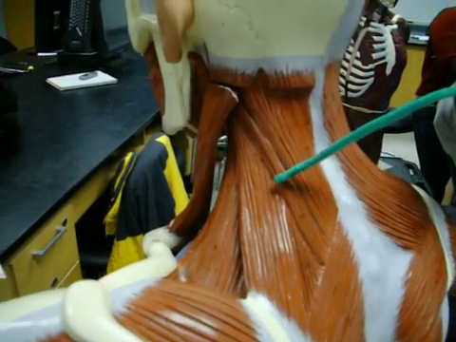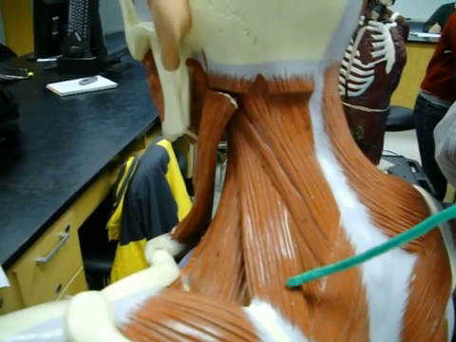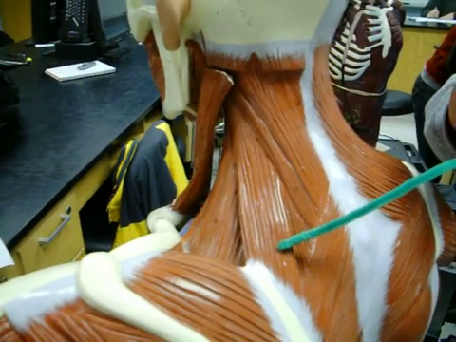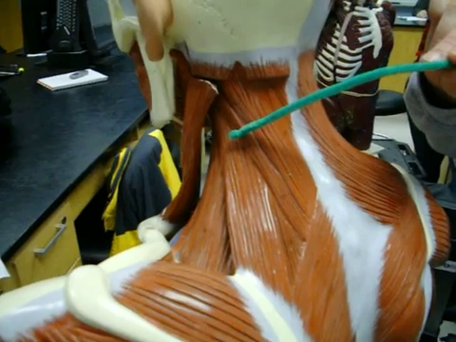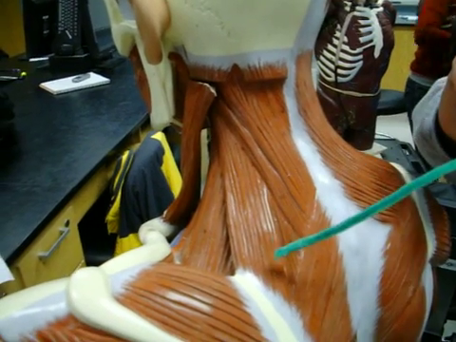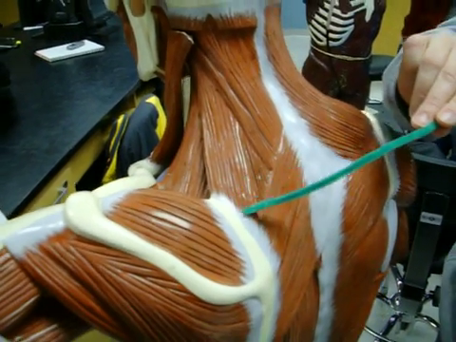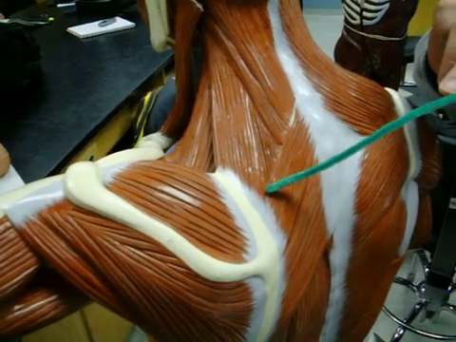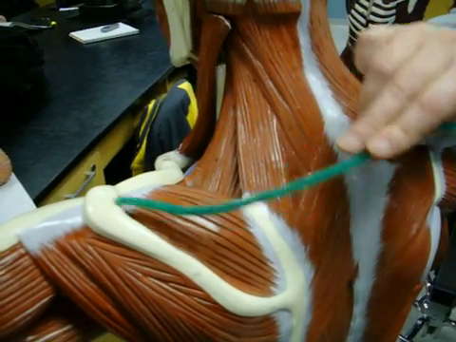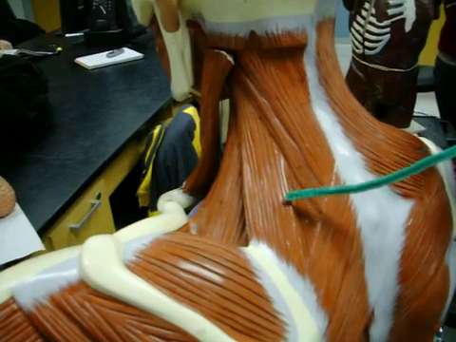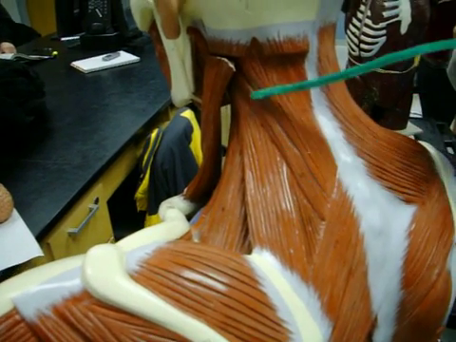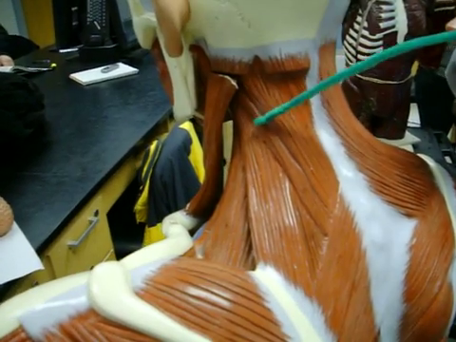The levator scapula, the origin is the transverse process of the first 4 cervical vertebrae. The insertion point is in the vertebral border of the scapula near the superior angle. So the scapula bone you can see in that. The action is to elevate the scapula. Innervation from cervical nerve C3 through C4 and dorsal scapular nerve C5.